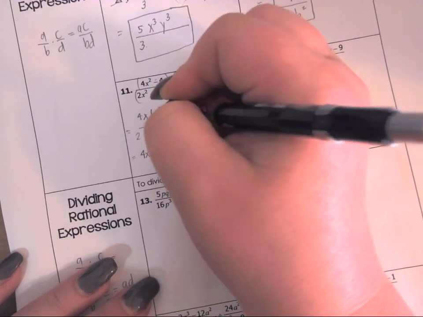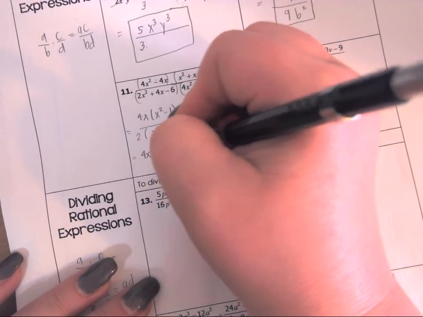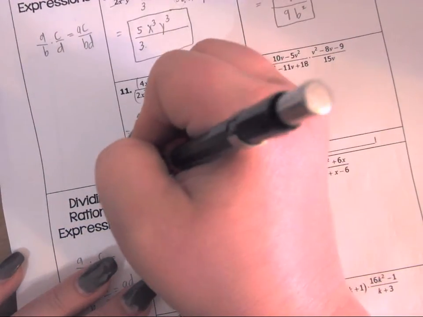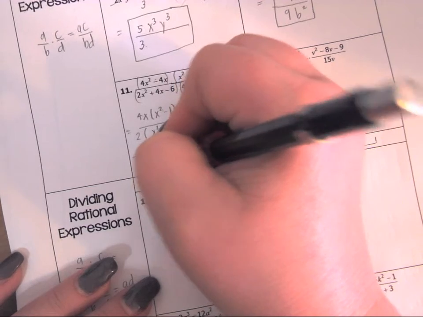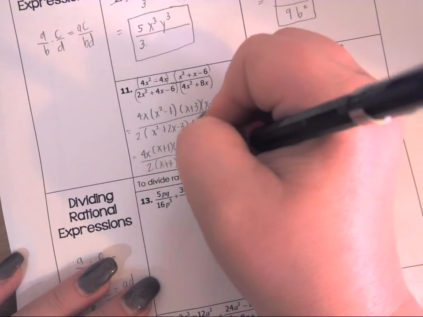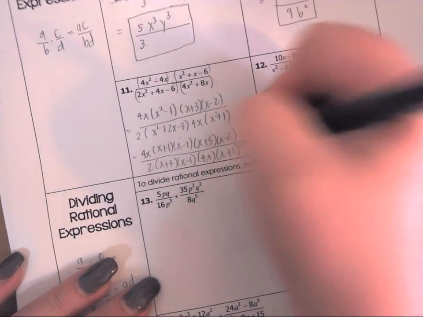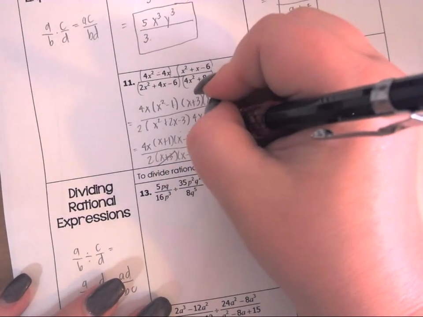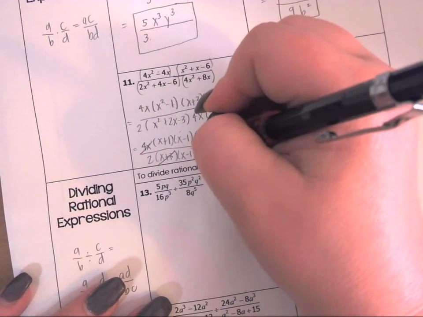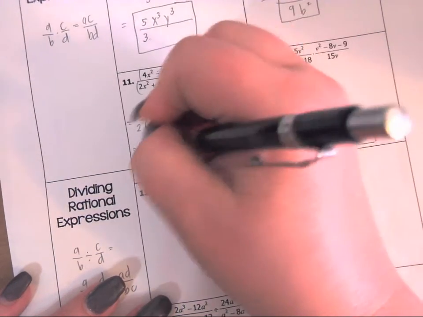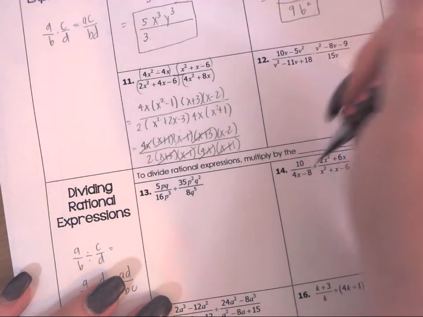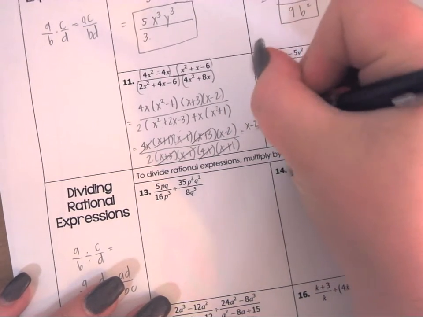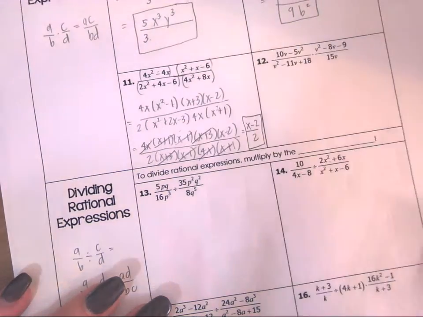So you have 4x, and then this becomes x plus 1, x minus 1. And you still have x plus 3, x minus 2. And then this factors to x plus 3, x minus 1. Then you have 4x and x plus 1. Again, here's the fun part. Just cancel anything that's the same. So the x plus 3's cancel. The 4x's cancel. The x plus 1's cancel. The x minus 1's cancel. And then really all you have left is x minus 2 over 2. See, isn't that fun? Okay.